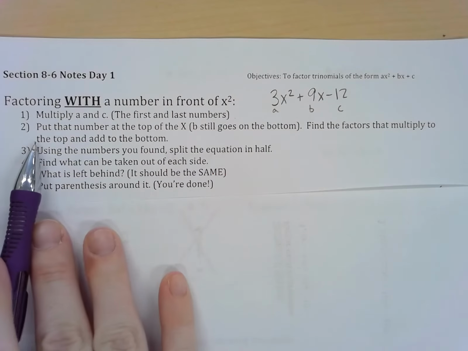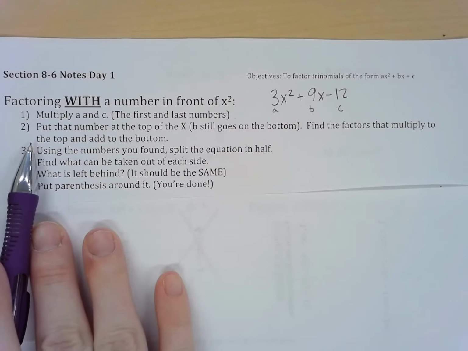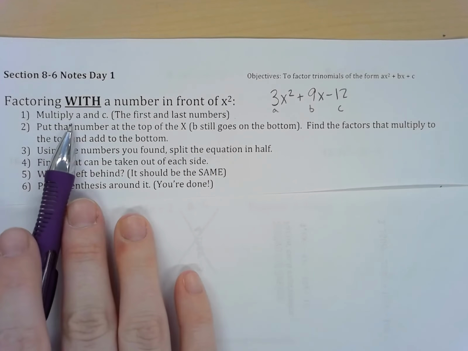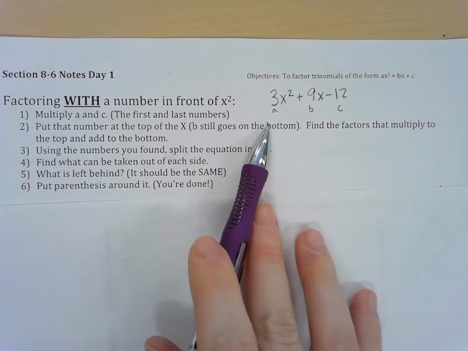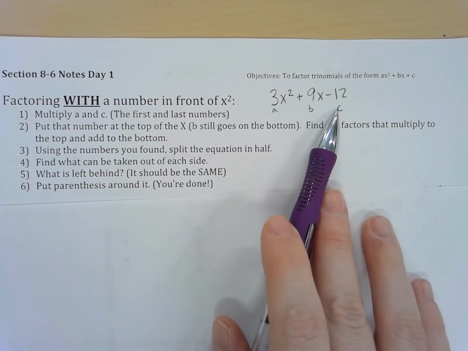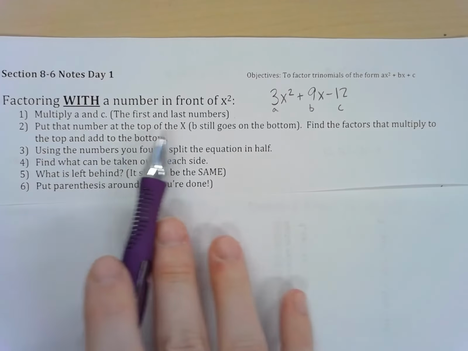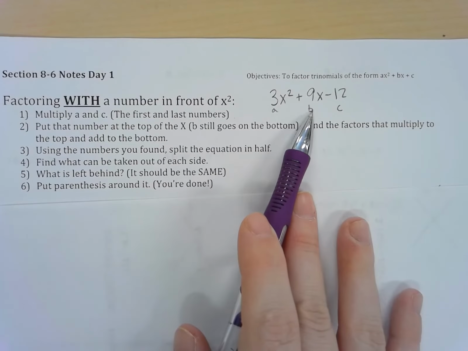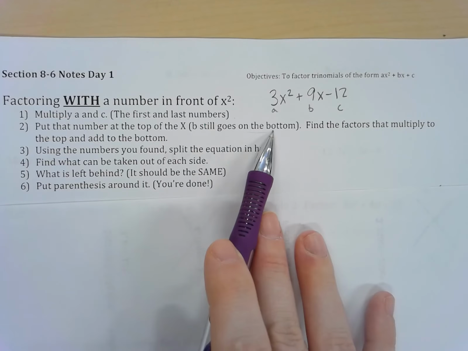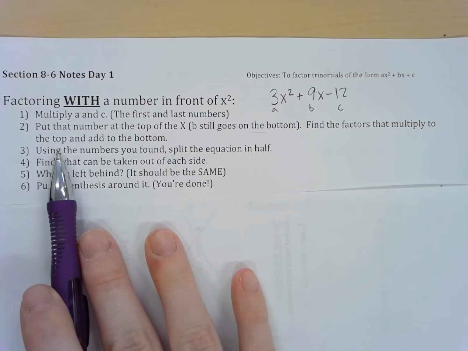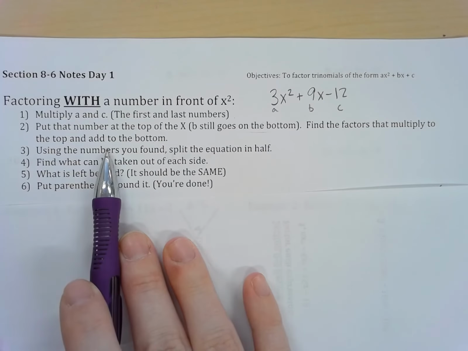So this is going to start with the same large X as before. Now, our first step, though, is to multiply A and C. That's the first and the last number. So we're going to start by multiplying 3 and negative 12 in this example. Then I'm going to put that number at the top of the X, and the middle number, the B that I didn't multiply, still goes on the bottom. I want to find the factors that multiply to the top and add to the bottom, just like before.